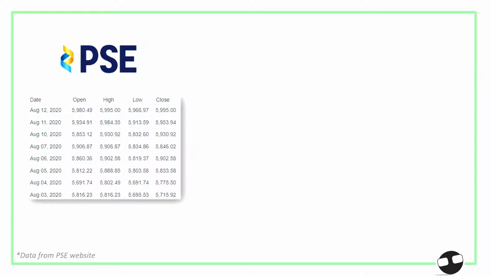Here we're looking at the Philippine Stock Exchange index values from August 3 to August 12. If we plot these data points using the line chart, we are only going to use the closing prices. We're not going to use the open, high, and low values, but focus only on the closing values.